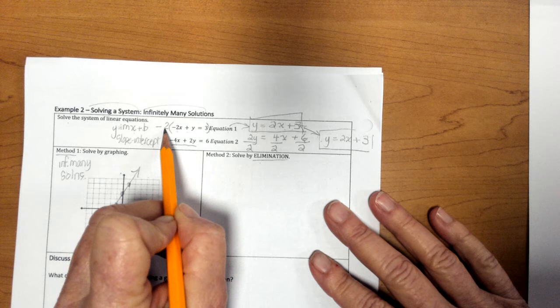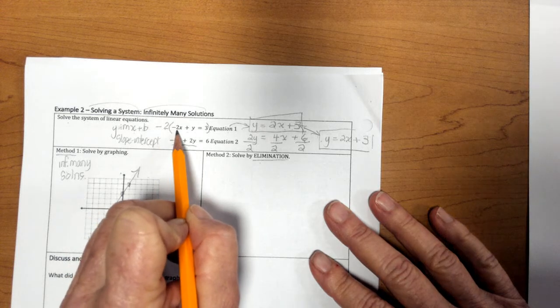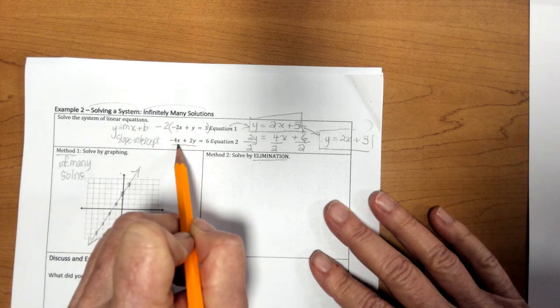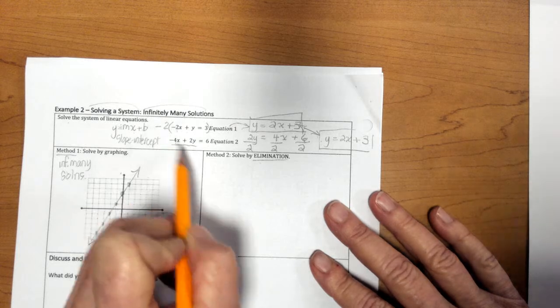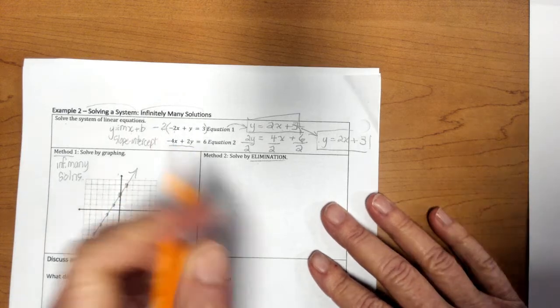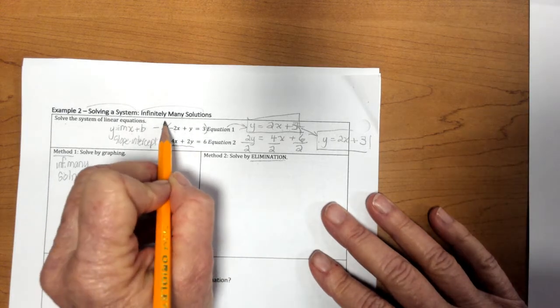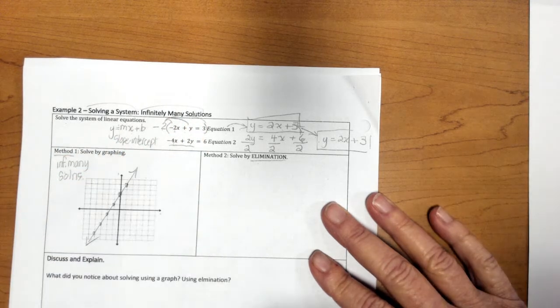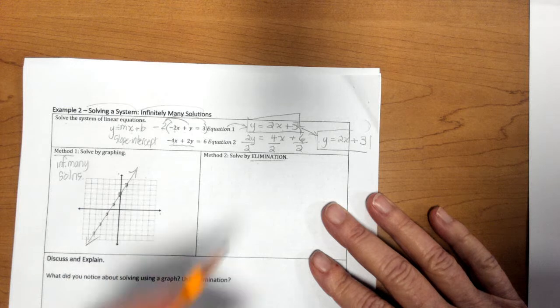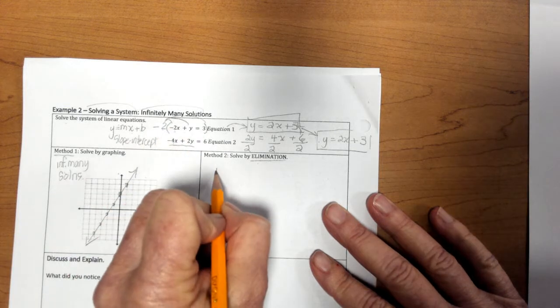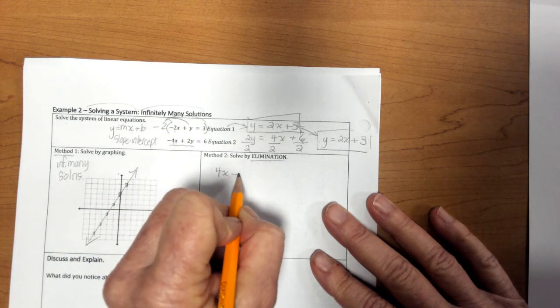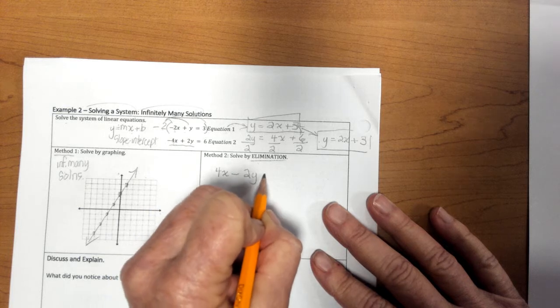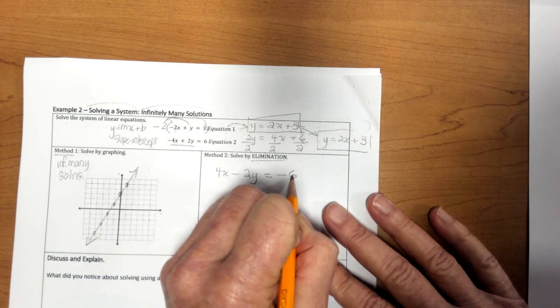So if I multiply that by negative 2, that becomes positive 4x, and if I take 4x away from 4x, well then I get 0. So let's go ahead and do that. So I'm going to multiply, and in other words, I'm distributing across everything. I'm multiplying every single term by negative 2. So I get 4x minus 2y is equal to minus 6.